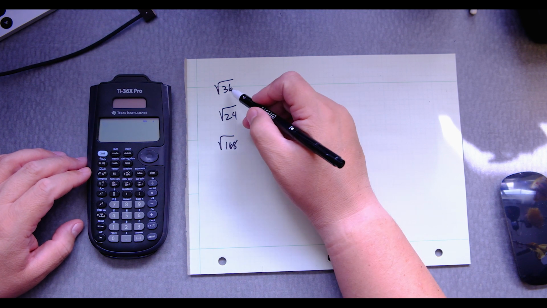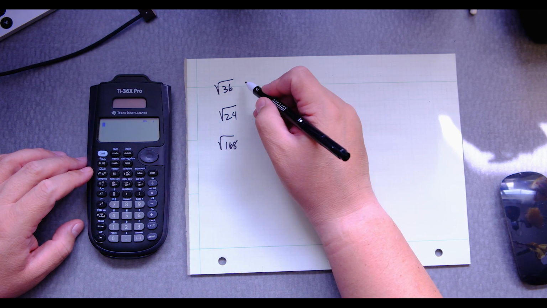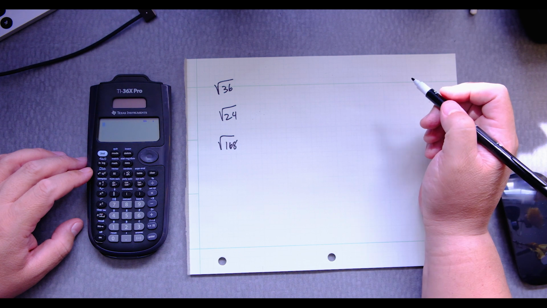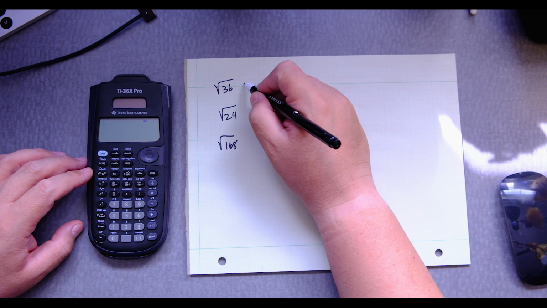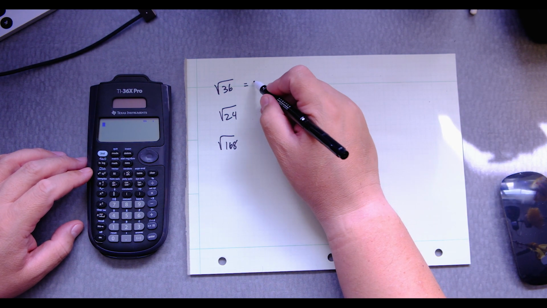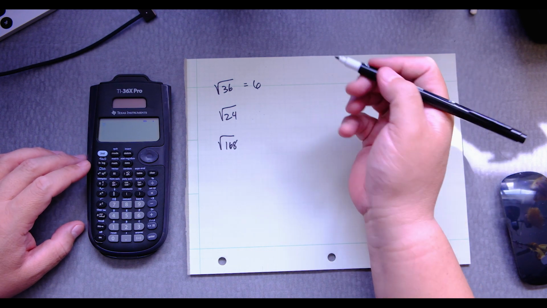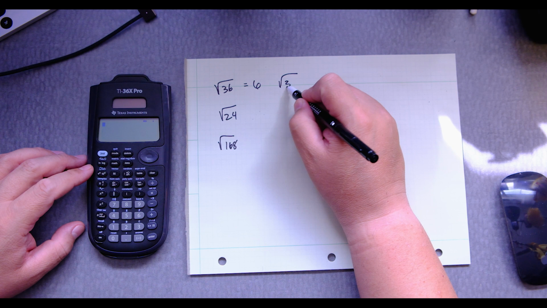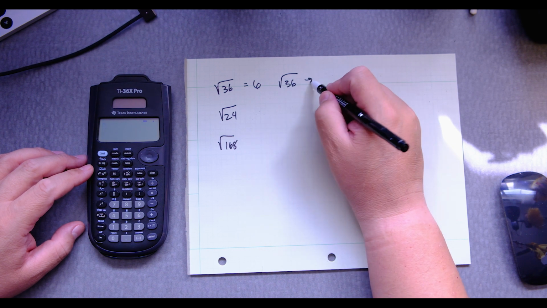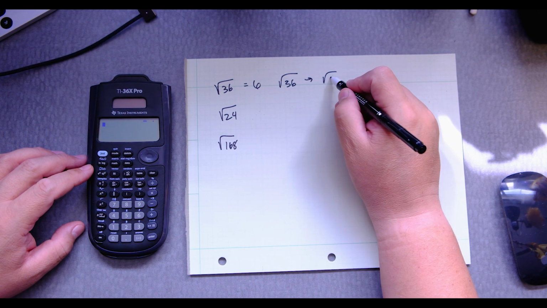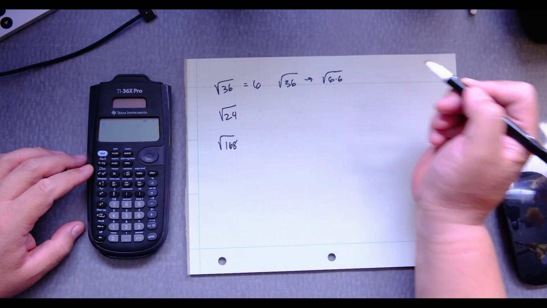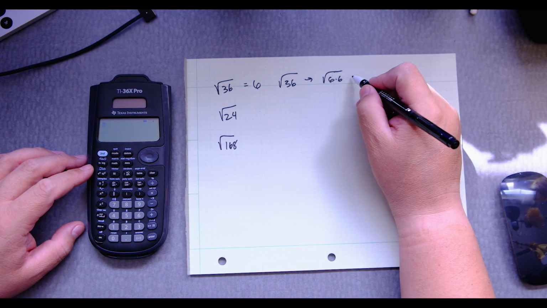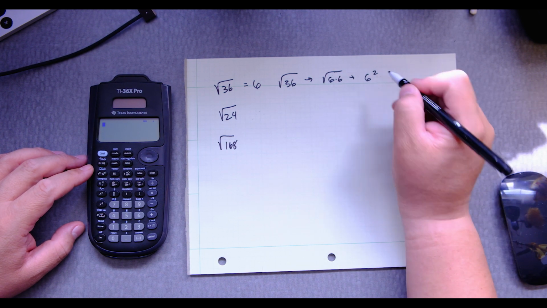Okay, so the square root of 36. This one is pretty straightforward because we've seen this before. This is just 6, but how does it become 6? Well, it turns out that 36 can be made of the square root of 6 times 6. And this is really the square root of 6 squared.